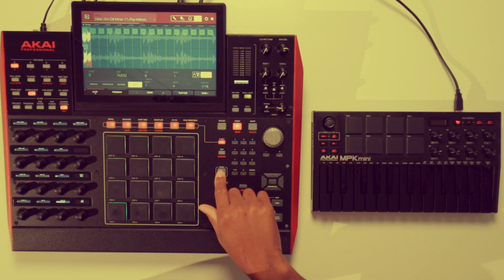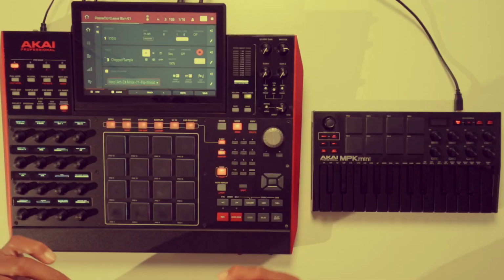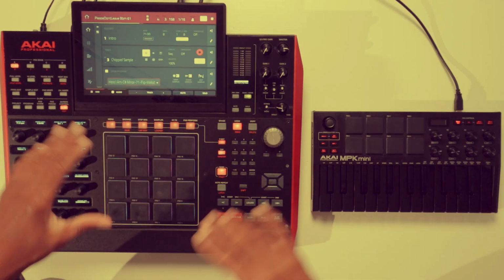I color coded the pads because that way when I get ready to switch up the pattern, it'll make it easier for me to know which pads that I used previously. So I put dark purple on the ones that I'm going to use now. All right, so let's go ahead and lay something down.